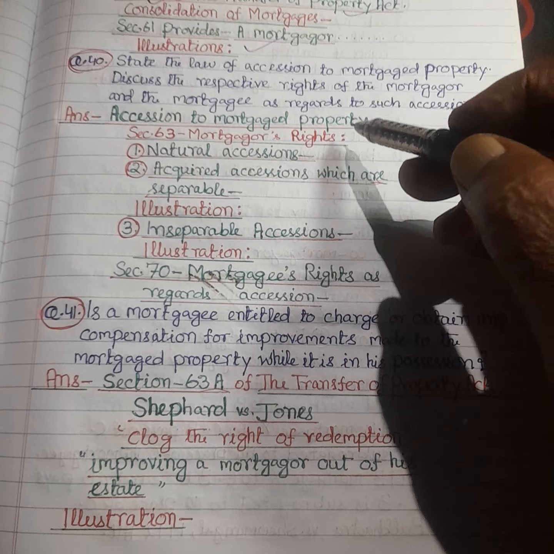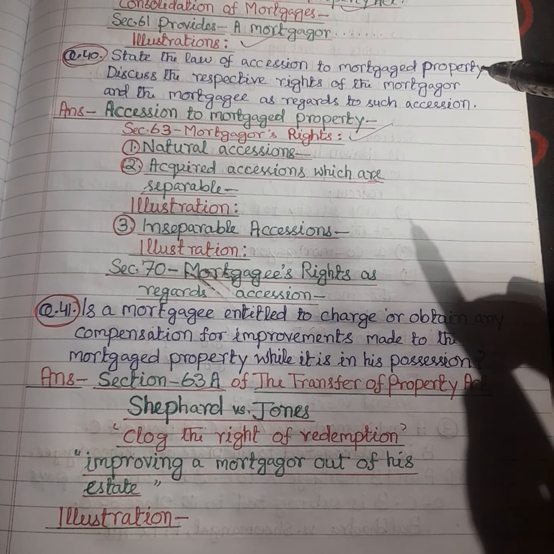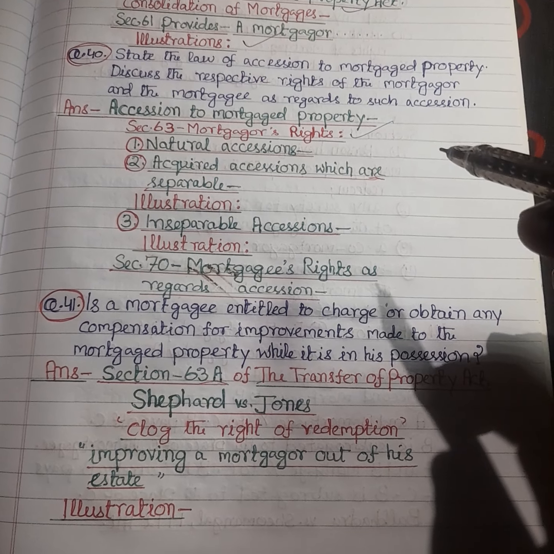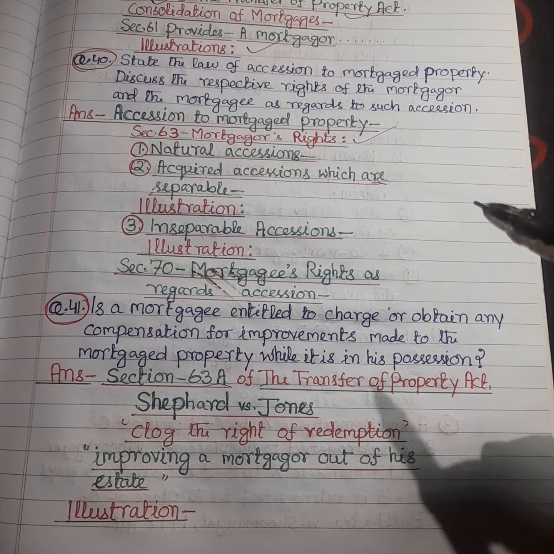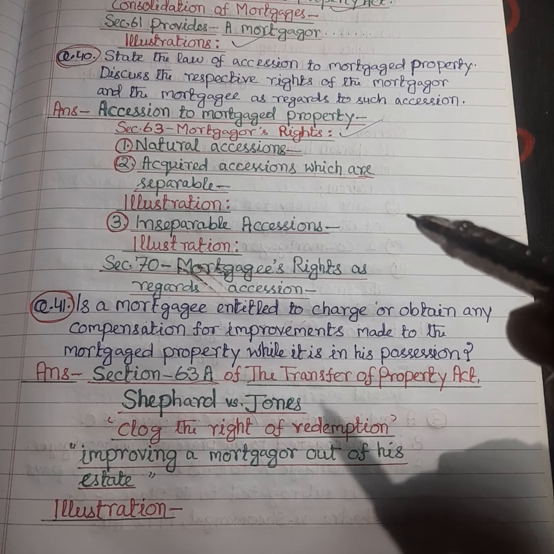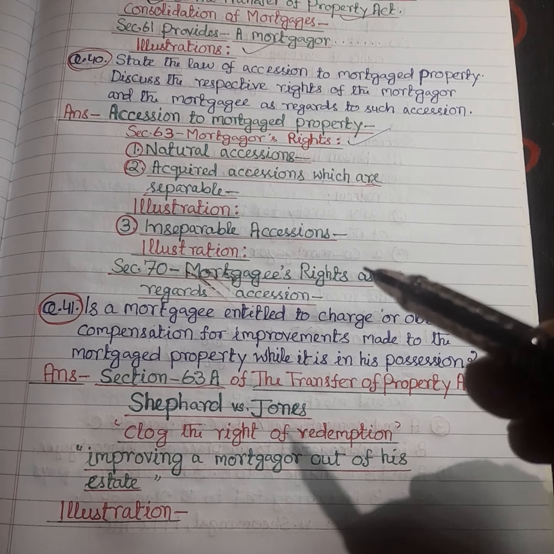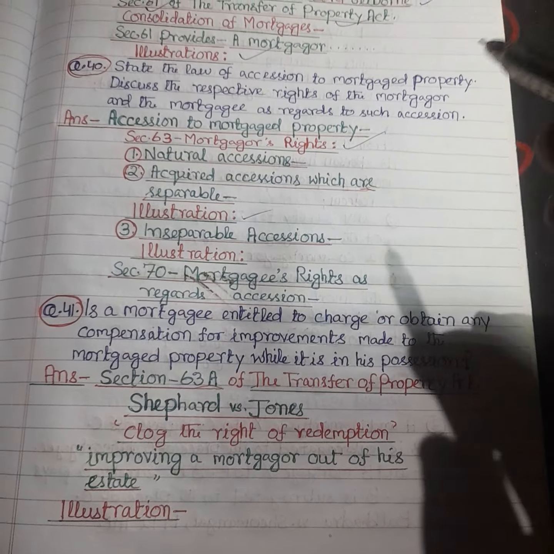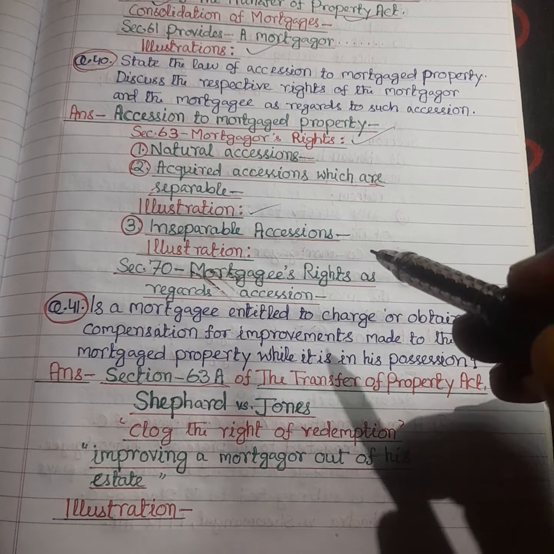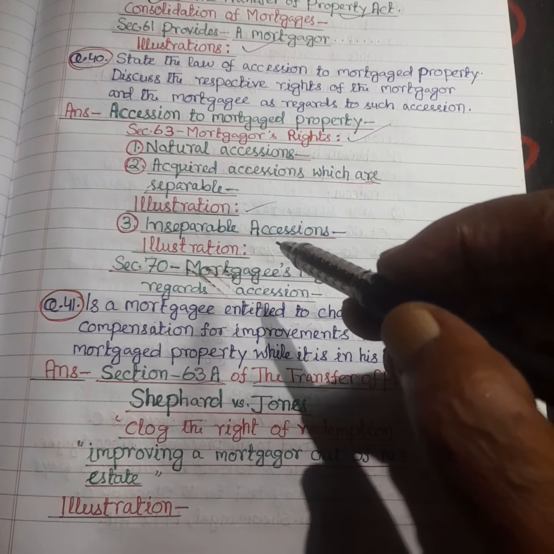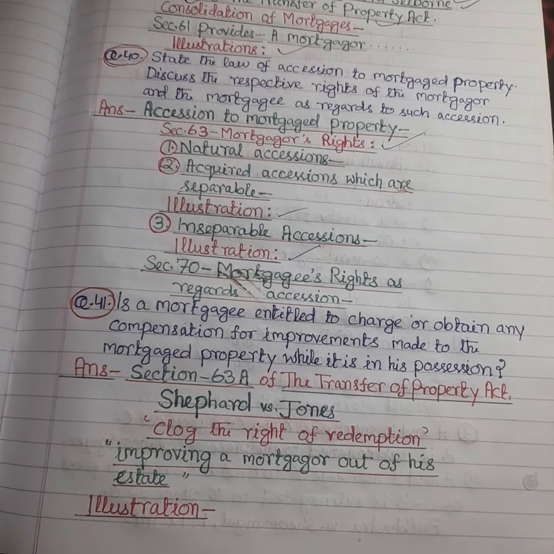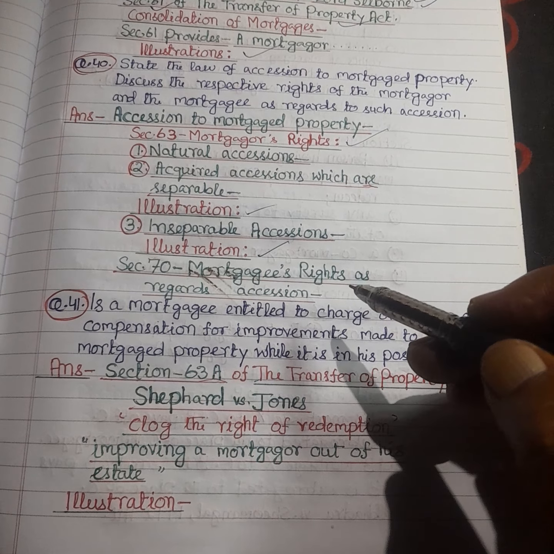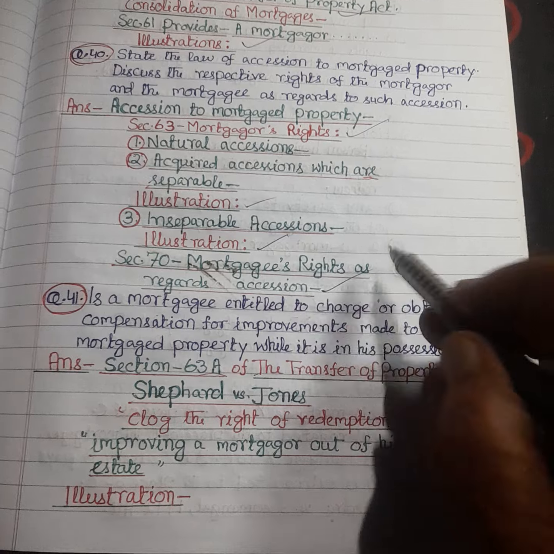So the mortgagor's rights, as we found under Section 63, are three different rights. One is natural accession; the second one is acquired accession, which is separable, and to explain the second one we have to discuss one illustration; and the third one is inseparable accession, and regarding that also we'll discuss an illustration. Then we'll go to Section 70, where we find the mortgagee's right as regards accession.